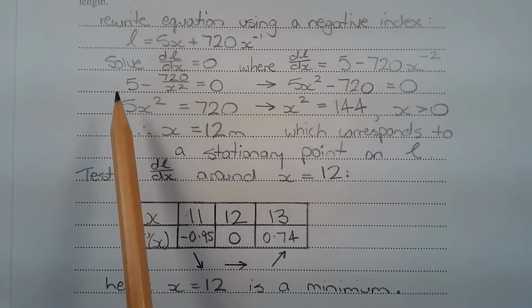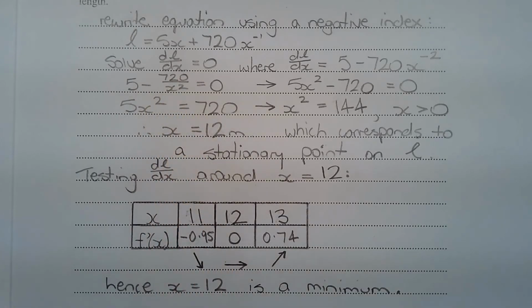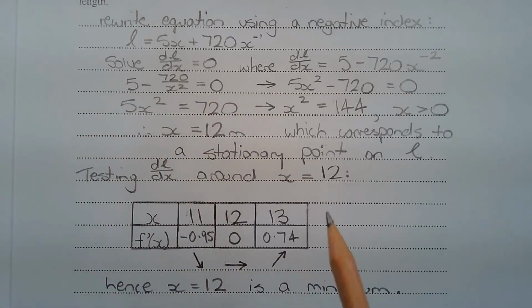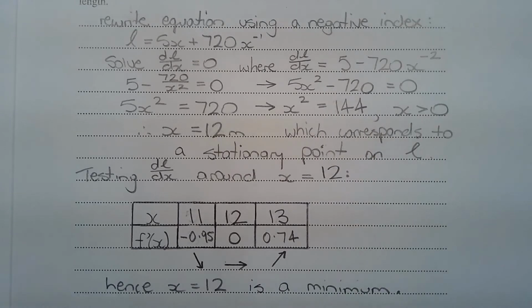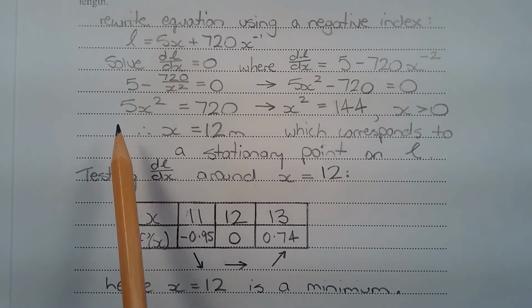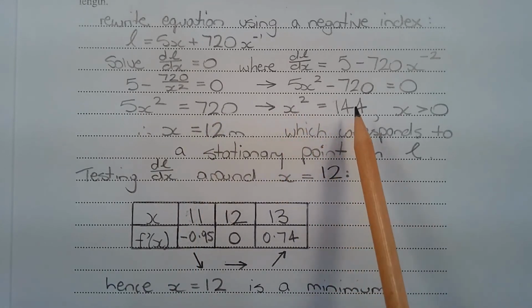So we're going to solve the equation 5 minus 720 over x squared equals 0 to locate any stationary points. So I'm going to multiply all terms by x squared, and we have 5x squared minus 720 equals 0. The next step is to add 720 to both sides of the equation, and we get 5x squared is equal to 720. And then dividing both sides of the equation by 5, we get x squared is equal to 144.